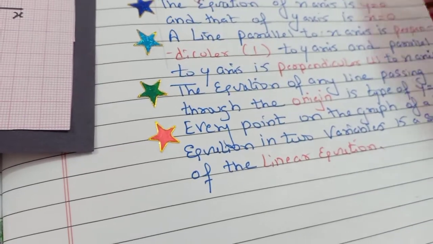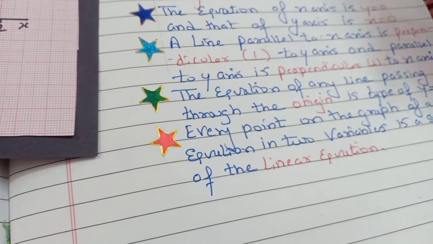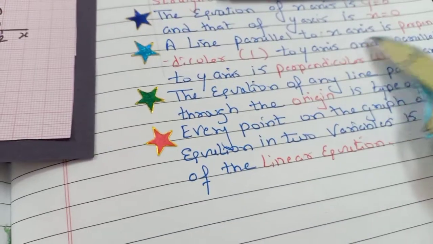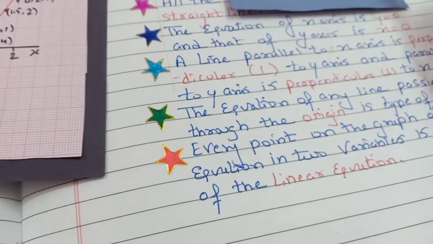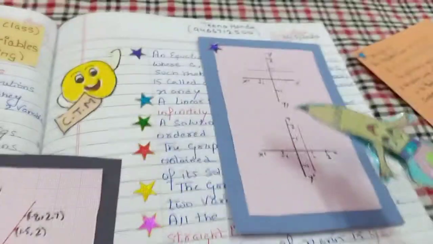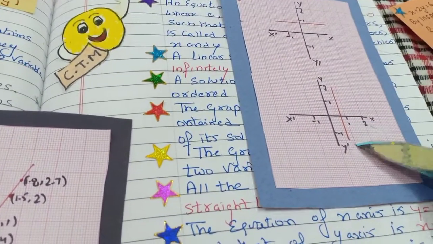The line parallel to the x-axis is perpendicular to the y-axis, and the line parallel to the y-axis is perpendicular to the x-axis.